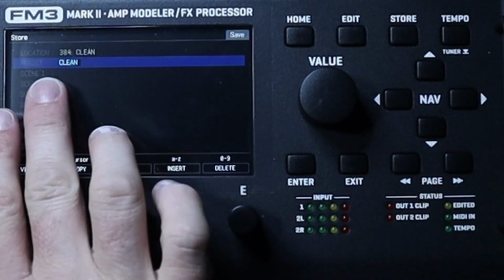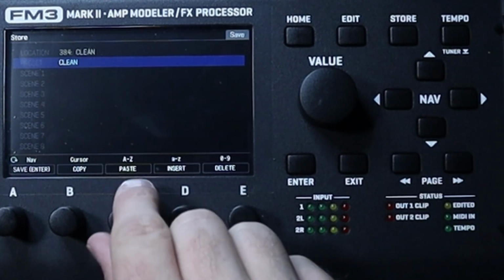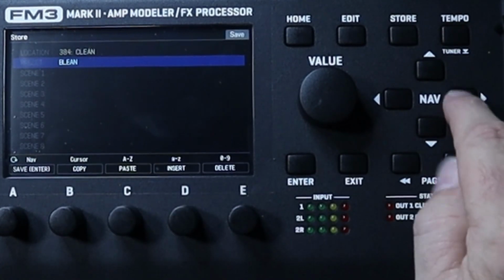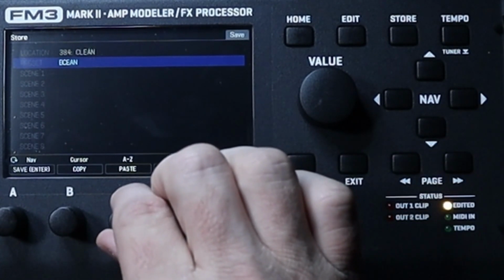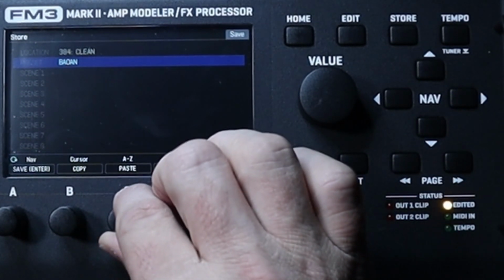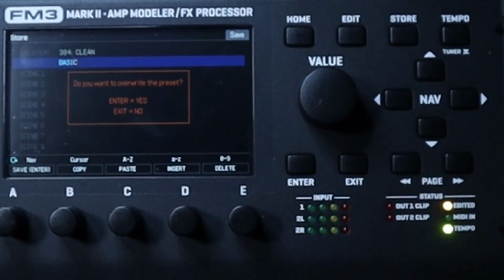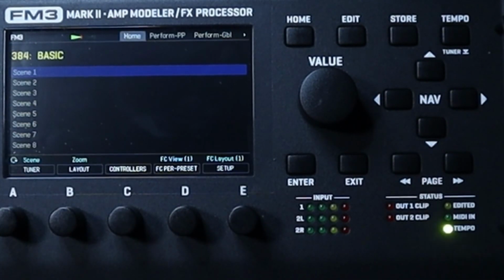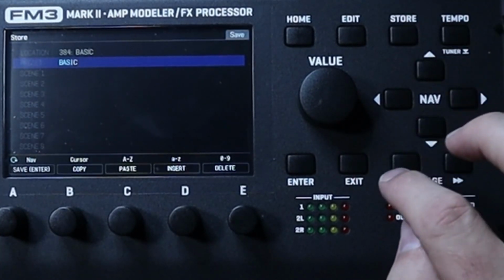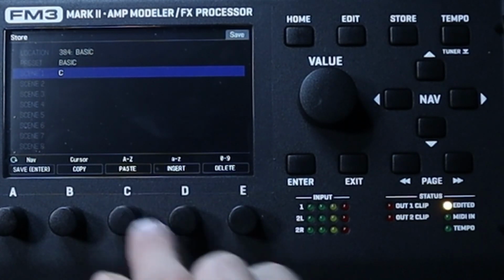And I actually named the preset instead of the scene. So let's do this. So let's go over and we're going to call this basic. And, you know, it was a rookie mistake, but let's just make this right. All right, so our preset is called basic, and I'm currently on scene 1. So I can press store, go down to scene 1, and start naming it.